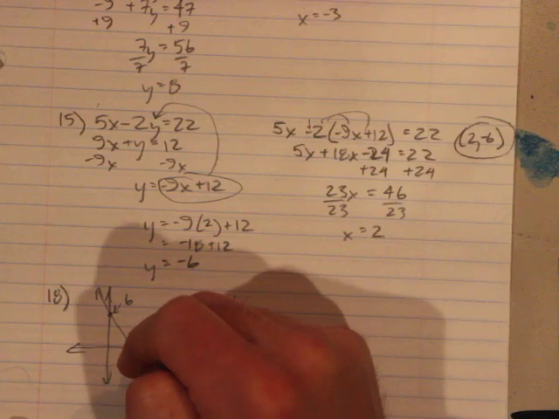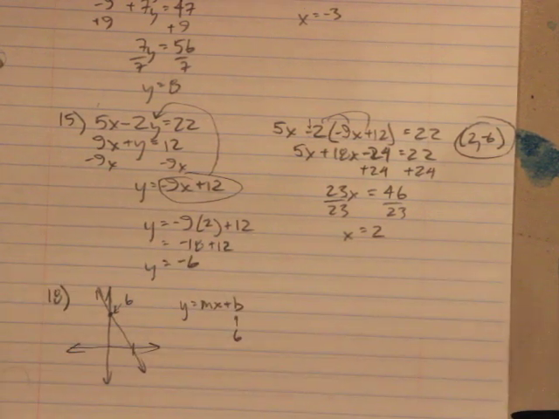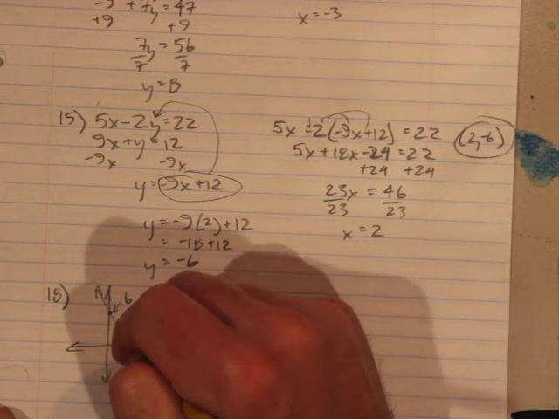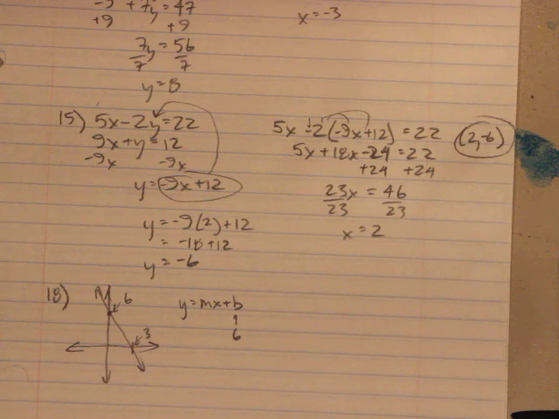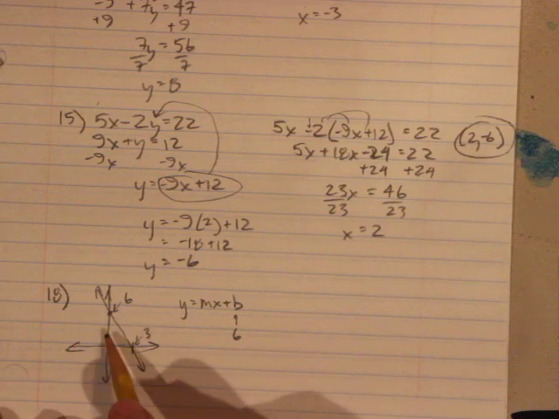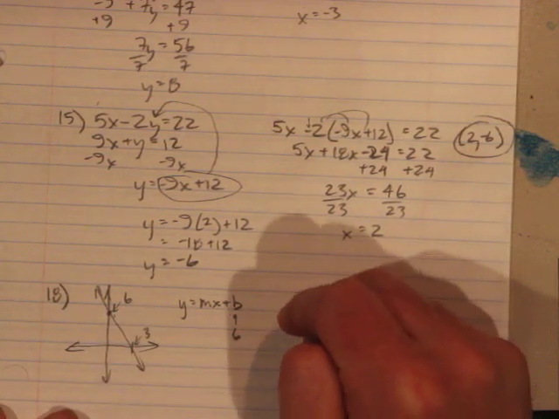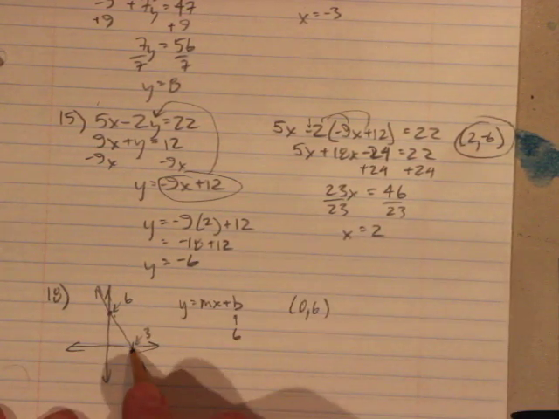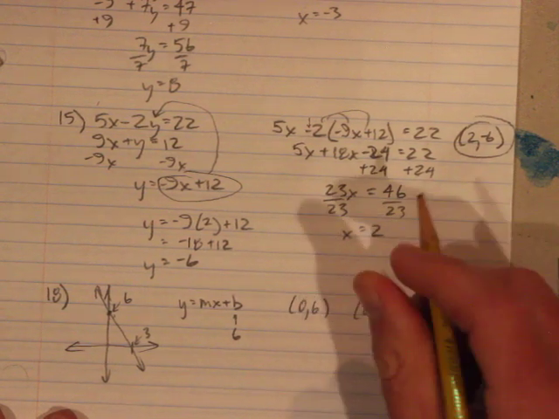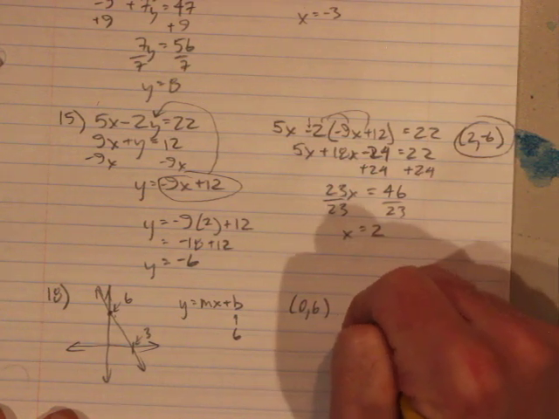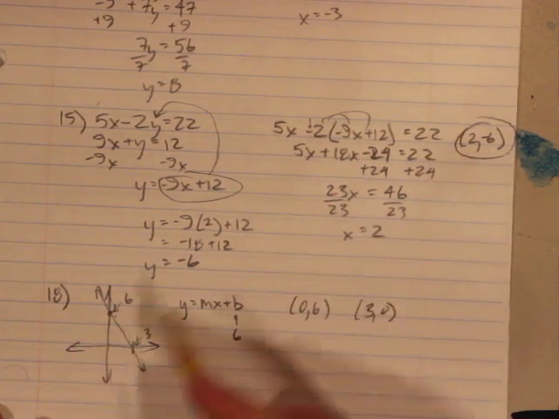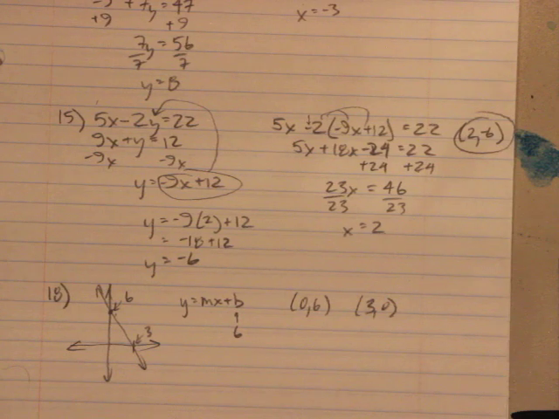Now it crosses the x-axis at, let's see, that looks like 2, 3. So that is a 3 right there. We're not drawn perfectly to scale. So what I can do is I can take these 2 points, 0, 6, and my other point here, which is 3, 0. So those are 2 points that they've given me on this graph.